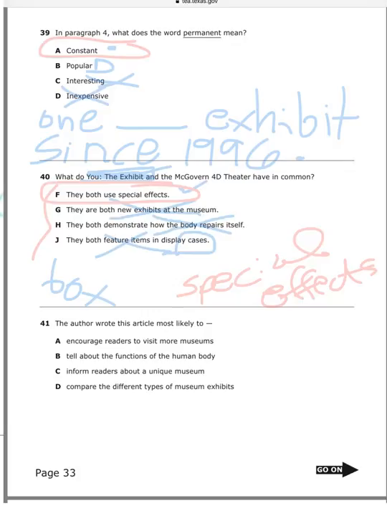41. The author wrote this article mostly to, remember, persuade, inform, entertain. The PIE. Okay? Why did he write it? To persuade, inform, or entertain.